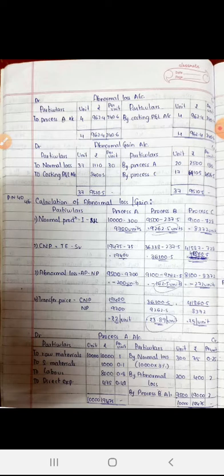Next, just see the next problem under page number 40 and question number 46. See, a product passes through three processes A, B, and C. The normal wastage of each process is 3%, 5%, and 8% respectively. The wastage of each process is sold for 0.25, 0.50, and 1.00 rupees per unit respectively. 10,000 units were issued to process A in the beginning of the month at rupee 1 per unit.